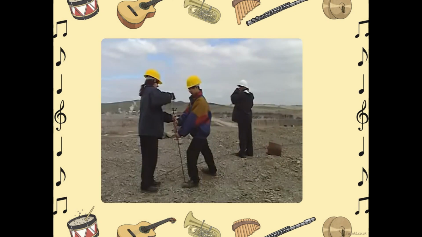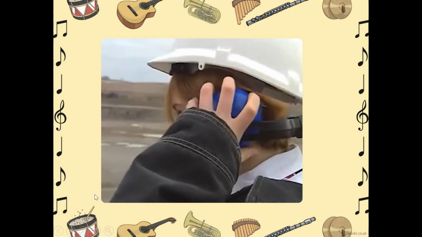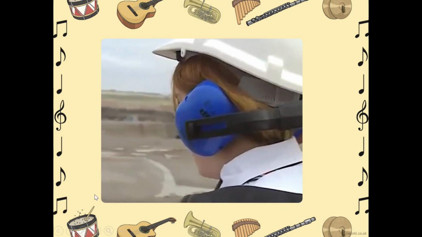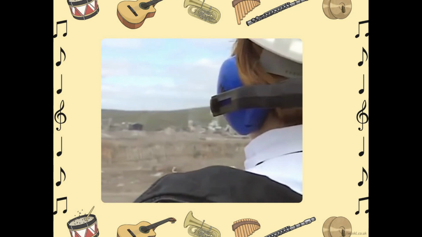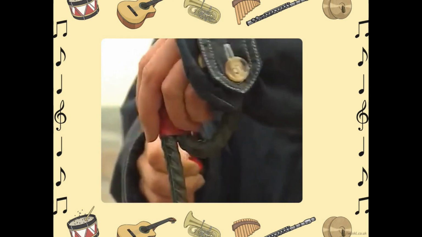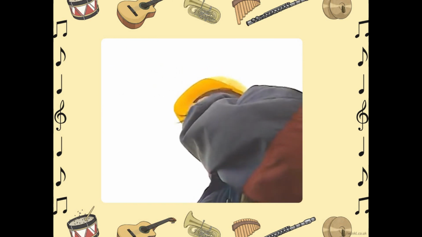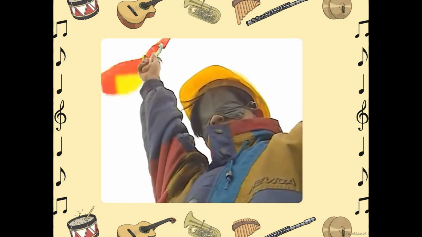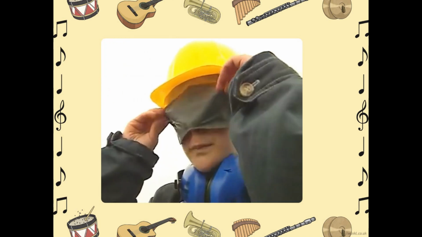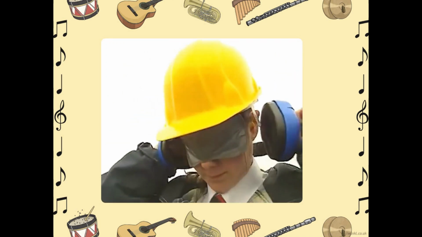Samantha's going to watch for the explosion, but she's wearing headphones so she can't hear it. Fung is going to listen for it, so he's wearing a blindfold. And Elizabeth's going to detect sound waves in the ground.